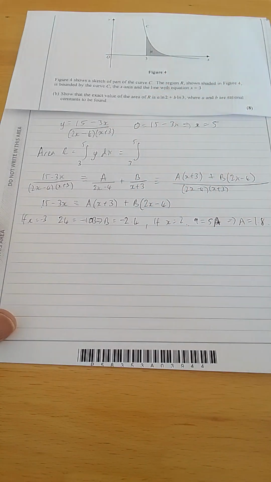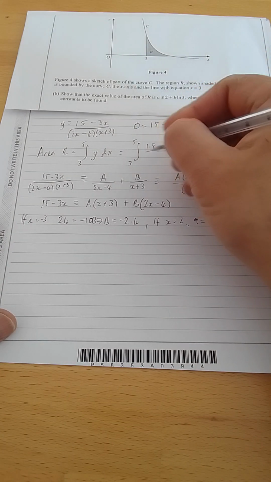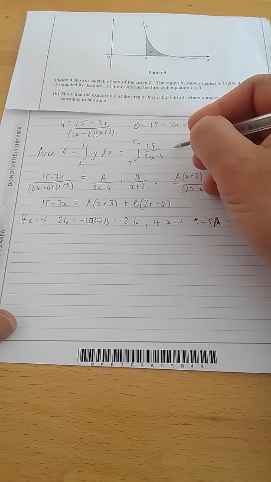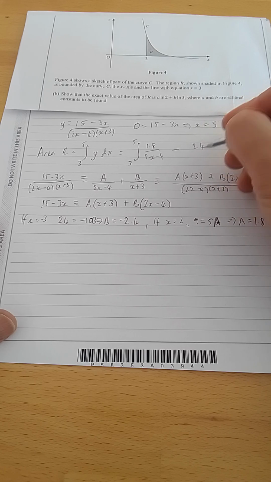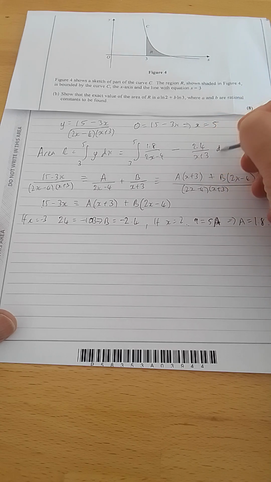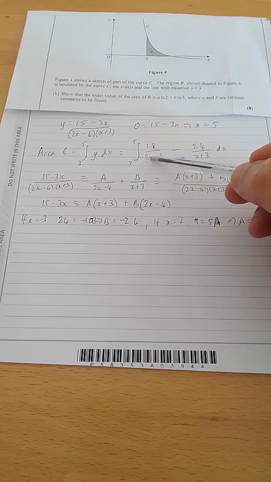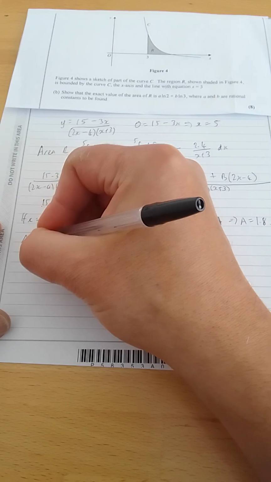So I'll have a is 1.8, so 1.8 over 2x minus 4, minus b, which was minus 2.4, over x plus 3 dx. And what I can do is do this as two separate integrals. What I want really is to make it so that when I differentiate the bottom, I will get the top. So I'll rewrite the integral in this form.